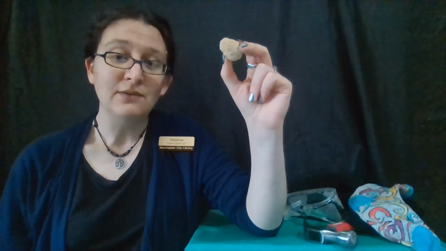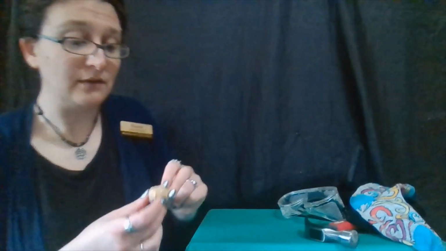So what we're going to do first is we're going to make sure that we have an adult with us to be safe and be sure that we are not going to get into any trouble by smashing our geodes anywhere that could be dangerous. I am my own adult, so I have that part checked off.